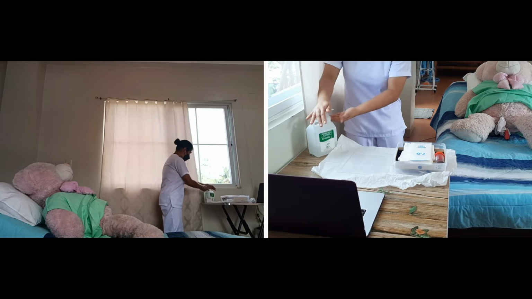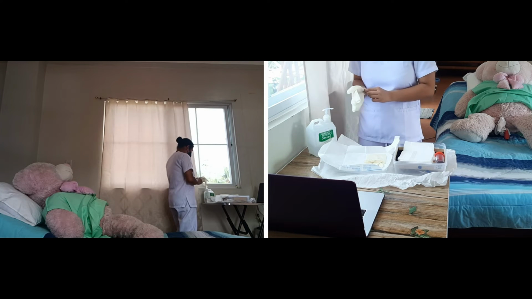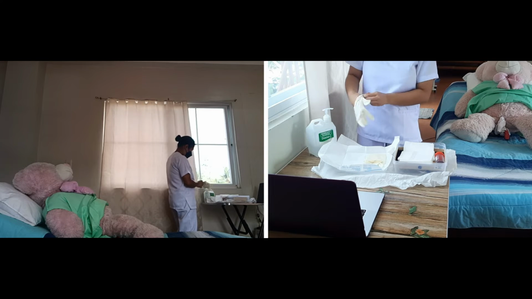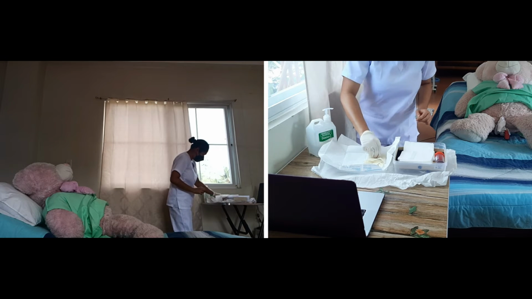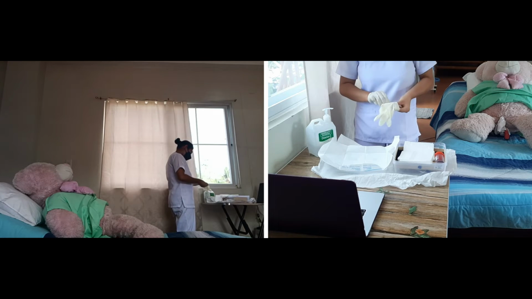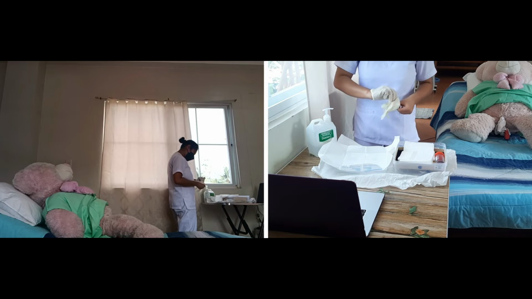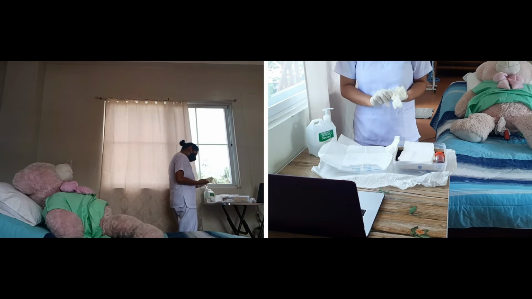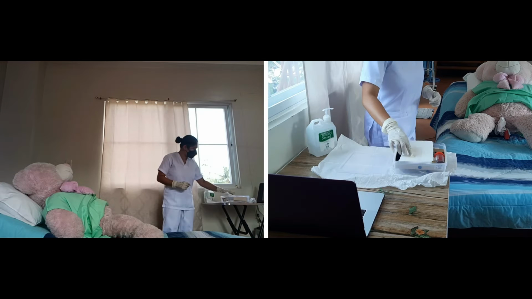So now let's put on our gloves. Okay, so this is the drape.